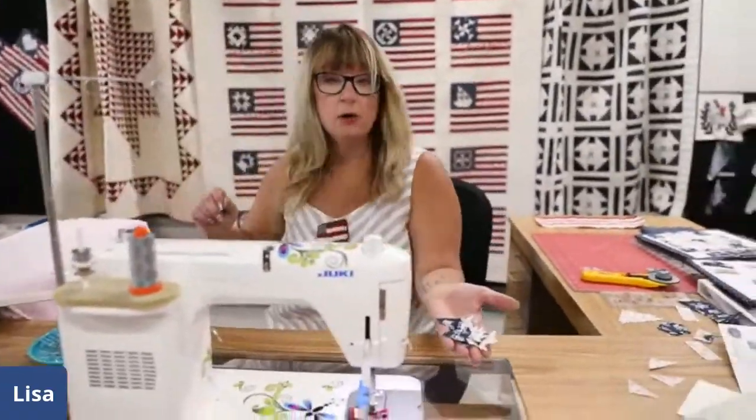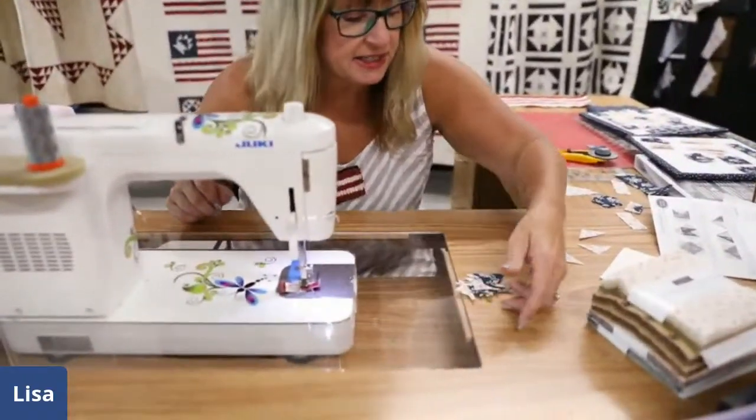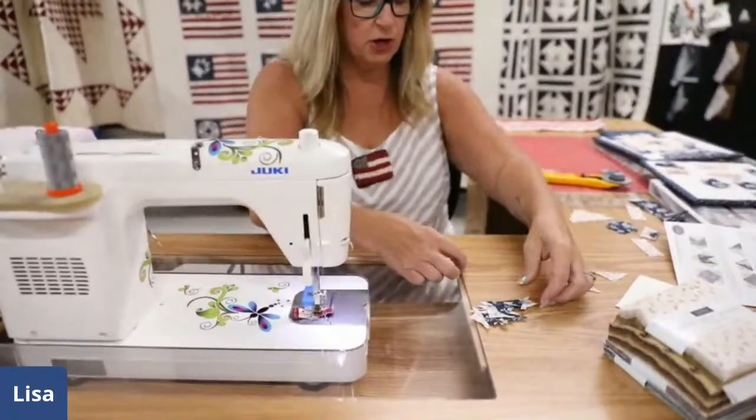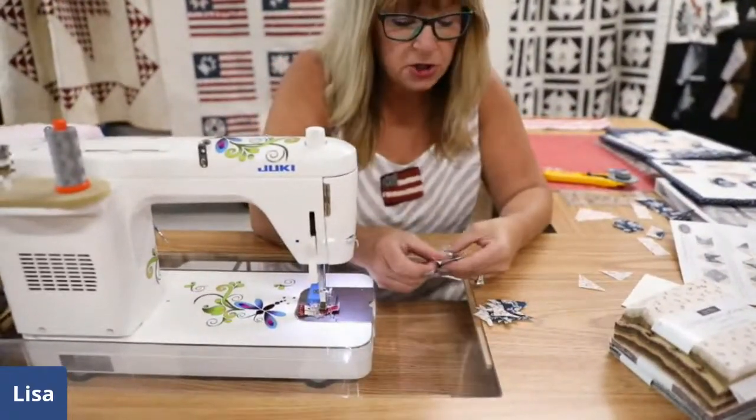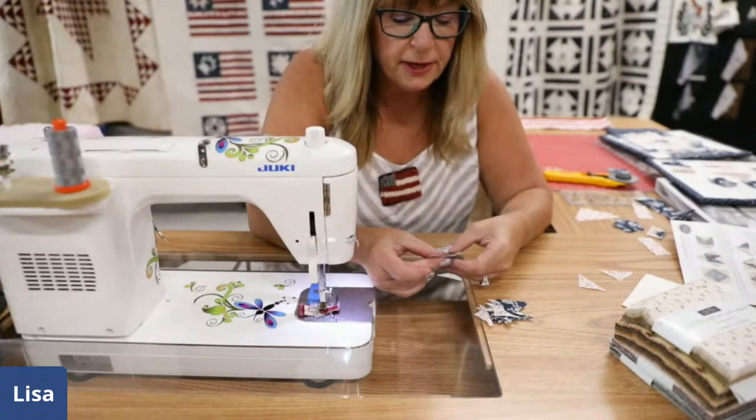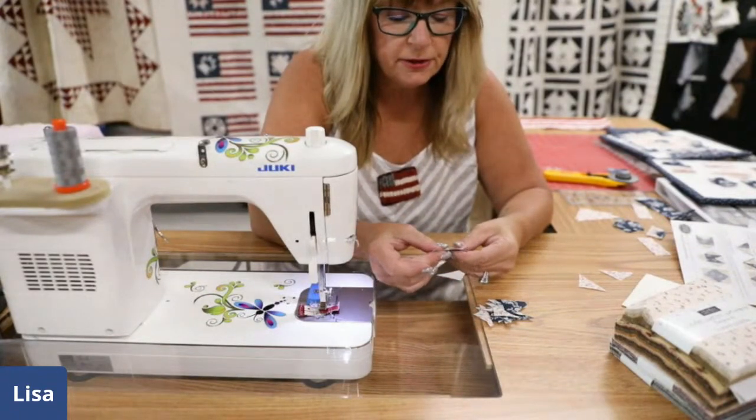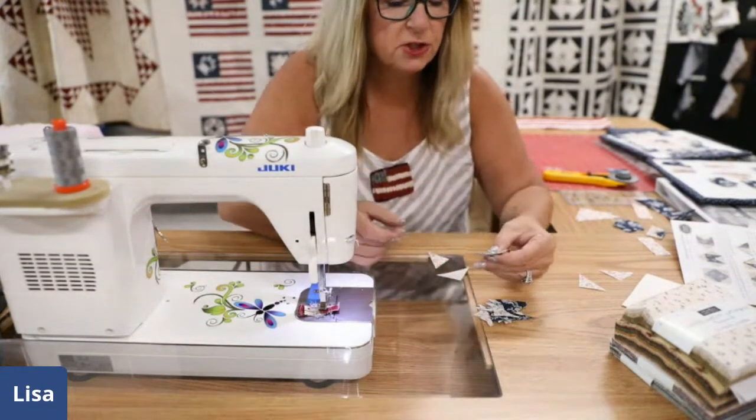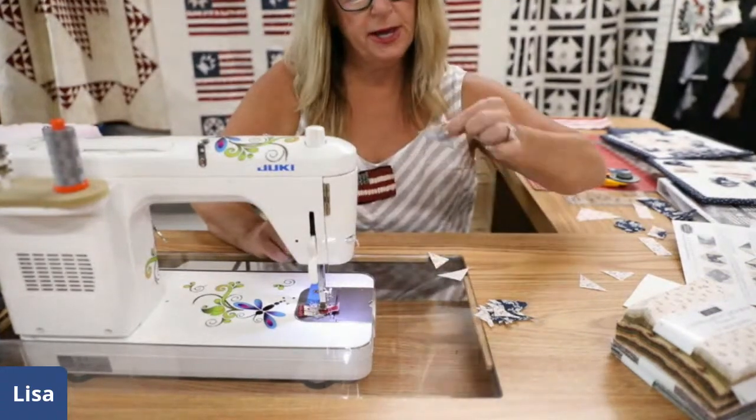All right, now for the second side of triangles. So again, this is called chain piecing. So you just run them through one after another. And like I said, make sure that's lined up perfect. Look on the back.